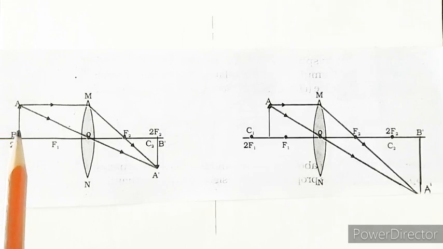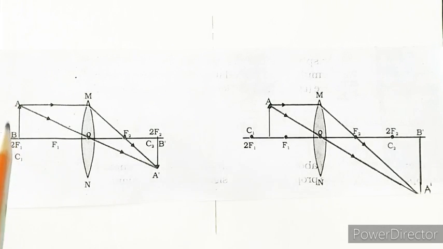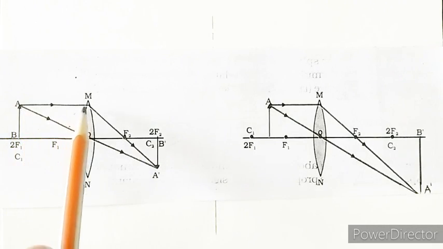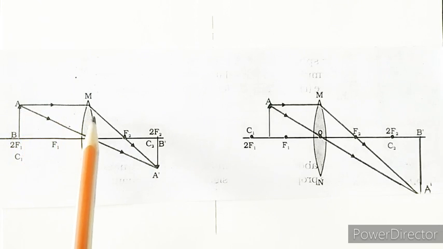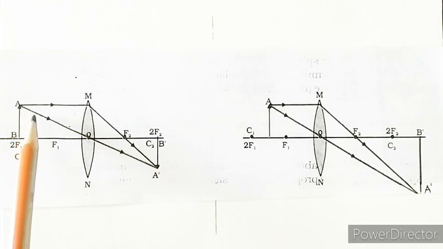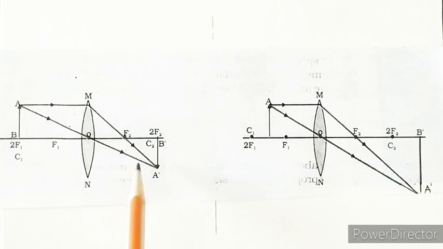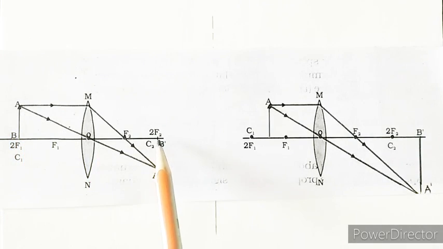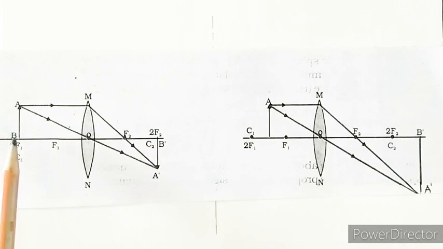See the next position. Now your object AB is kept at 2F1. So you can see a ray of light parallel to principal axis. After refraction it will pass through F2, and the second one, a ray of light passing through optical center, comes out without any deviation. They both meet here at this point. So if you draw this perpendicular line, that will be your image A bar B bar, and it is at 2F2.